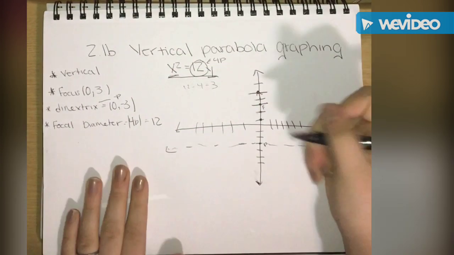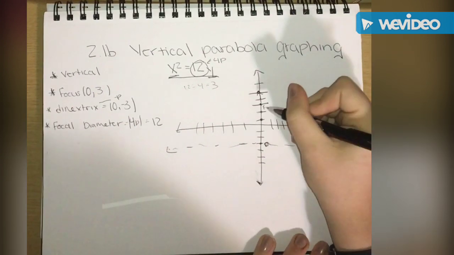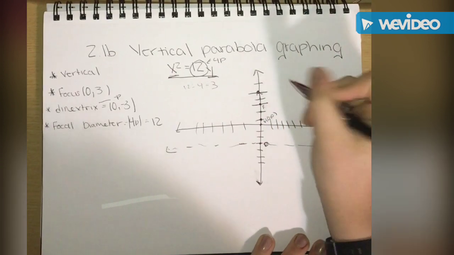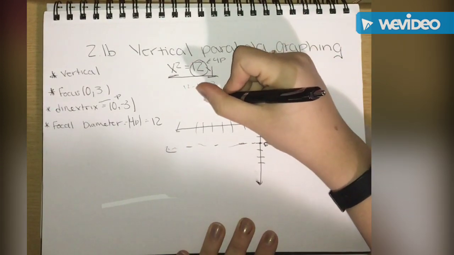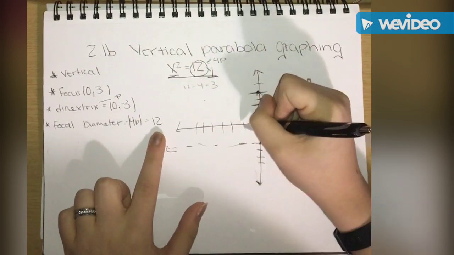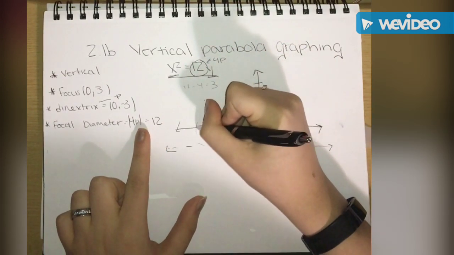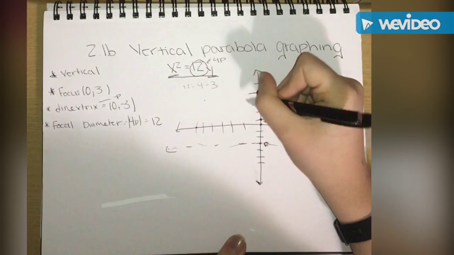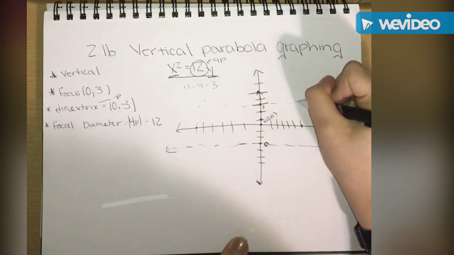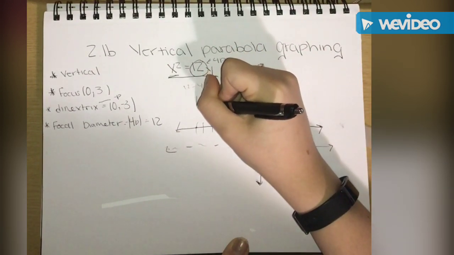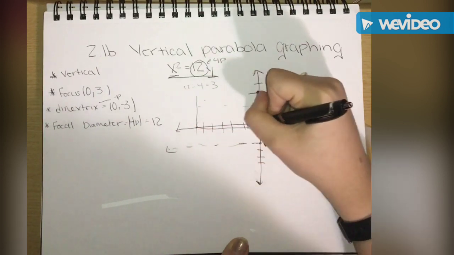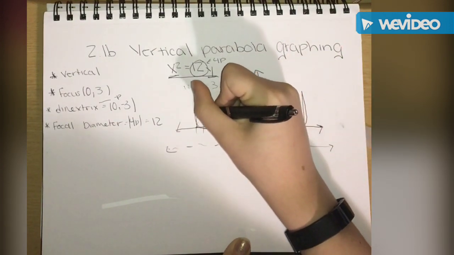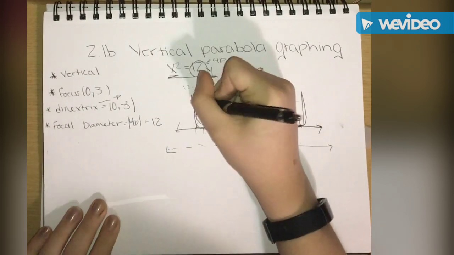And then you can label it as your directrix, and then label your vertex, which is 0, 0 still, until we shift our parabolas. And then you can do your focal diameter, 6 on each side, because 12 divided by 2 is 6. 1, 2, 3, 4, 5, and 6. Go over just that much. And then we go over to our focus to make sure it's good. There we go. This one's more square than it normally should look, but this is approximately what it could look like. And there you have it.